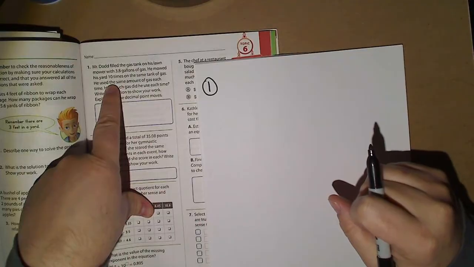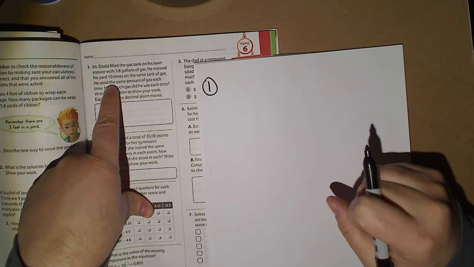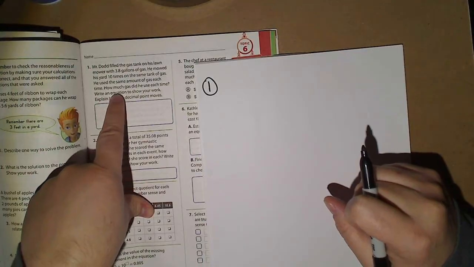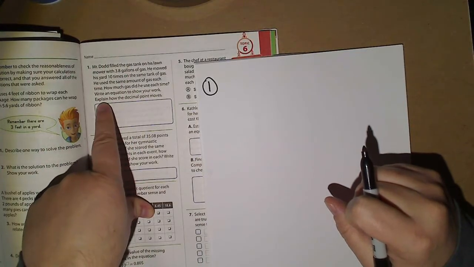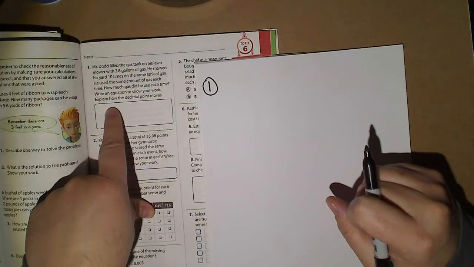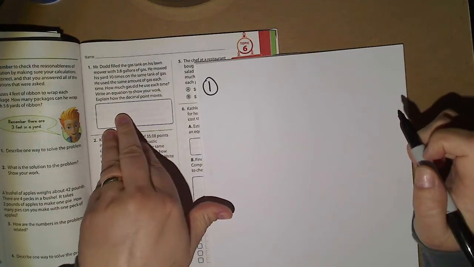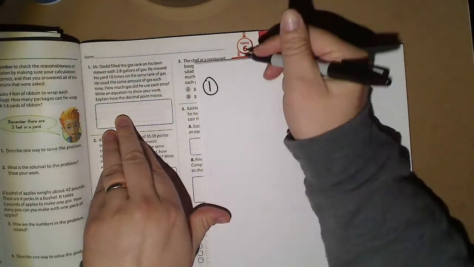It says, Mr. Dodd filled the gas tank on his lawnmower with 3 8/10 gallons of gas. He mowed his yard 10 times on the same tank of gas. He used the same amount of gas each time. How much gas did he use each time? Write an equation to show your work and explain how the decimal point moves. Well, a lot of these problems I would recommend reading them multiple times.